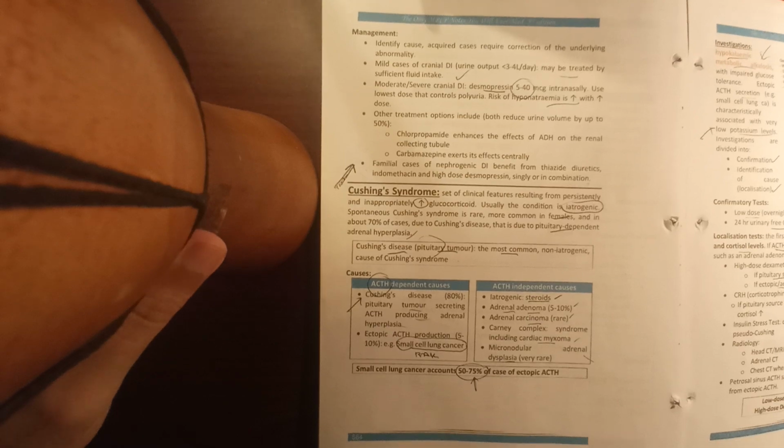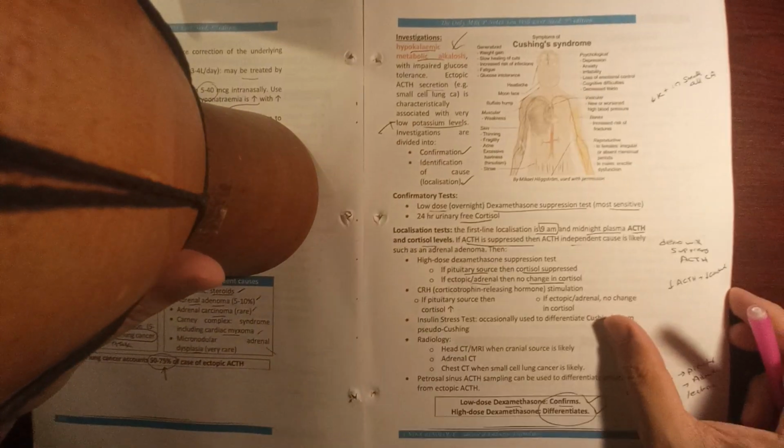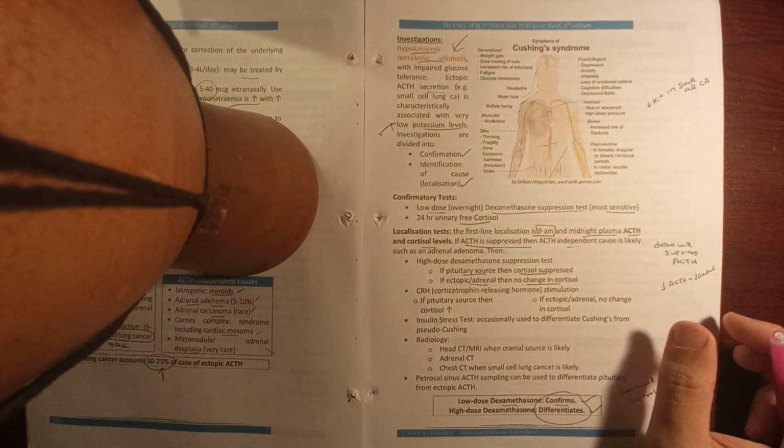And ACTH independent causes can be iatrogenic, steroids, adrenal adenoma, adrenal carcinoma, Carney complex syndrome, including cardiac myxoma, micronodular adrenal dysplasia, very rare. And small cell lung cancer, 50 to 75% of cases of ectopic ACTH is due to this. It's very important to remember all this. Ectopic ACTH, right? That's small cell lung cancer.